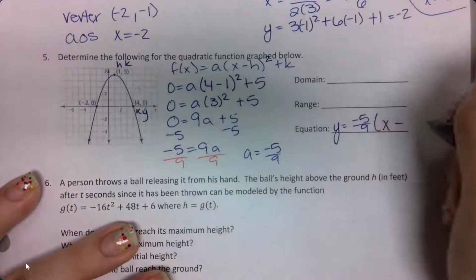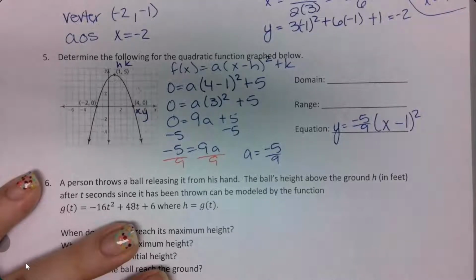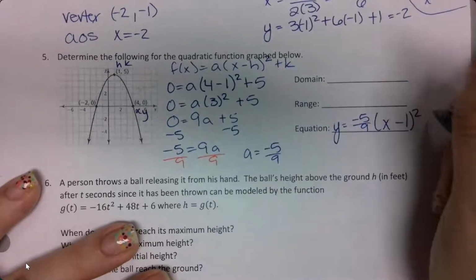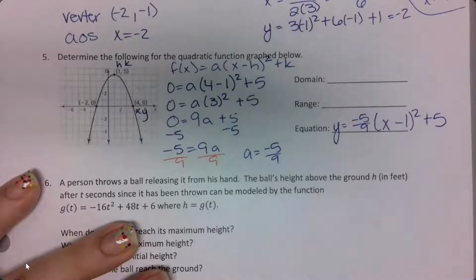And then x minus my h value, which is 1. Don't forget to square it. I also noticed a lot of people left that off on their homework. And then plus my k value of 5.